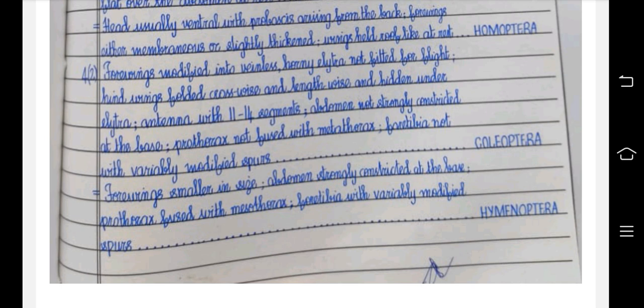Then forewings smaller in size. Abdomen strongly constricted at the base. Prothorax fused with the mesothorax. Pterothorax with variably modified spurs. Hymenoptera.